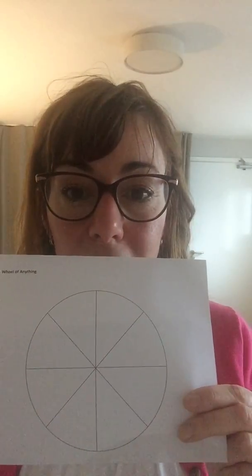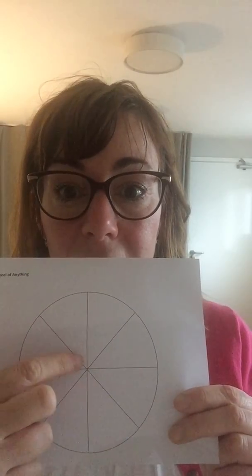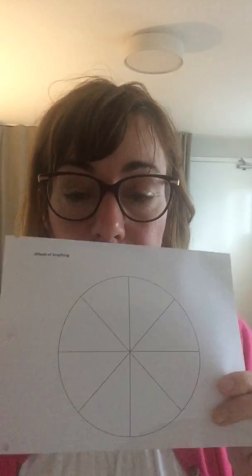If it's 10, draw a line there and then shade in the bit that applies to you. So if it was 10, you'd shade in the whole of the segment. If it's 2, you'd kind of shade in a small amount at the bottom. So do that for each of the segments. What you'll very quickly do there is build up a picture of where you've got levels of satisfaction and dissatisfaction in your life across all areas.